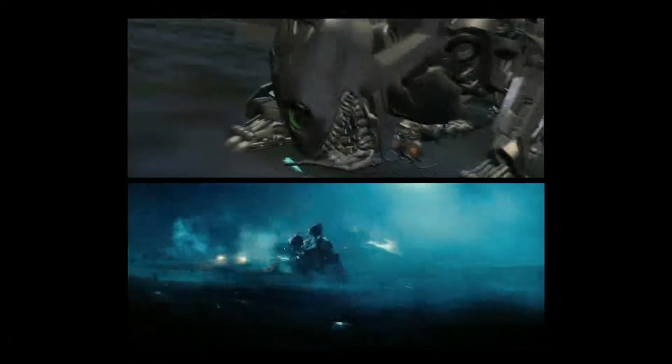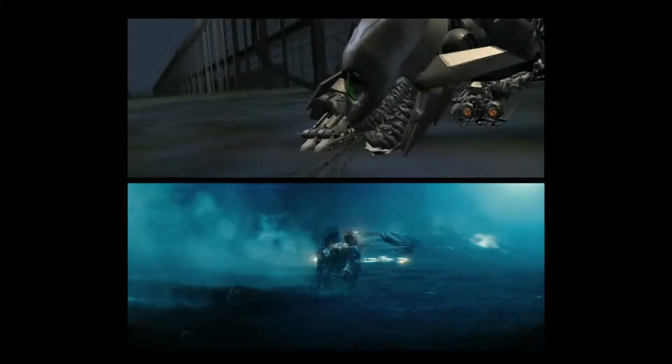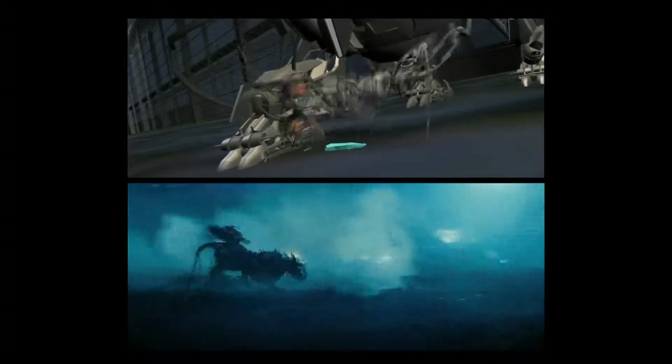Here's the DocBot at the bottom and he finds the shard there. I hope it's clear that that's the same DocBot that examines Sam later in the movie.